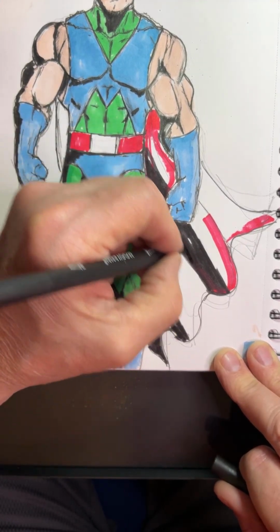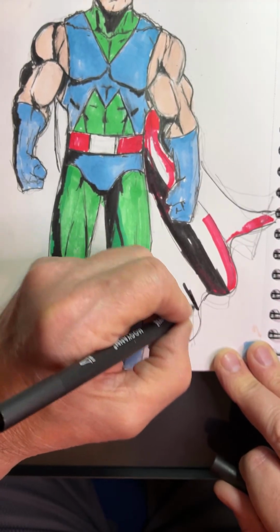Well, we're getting some of the shadows of the cape incorporated.